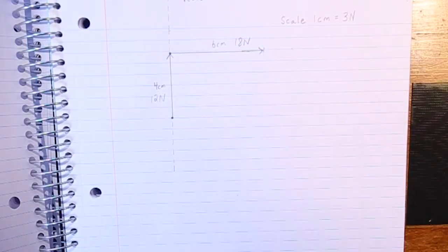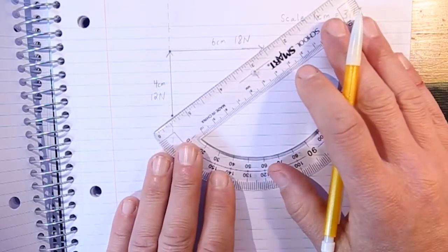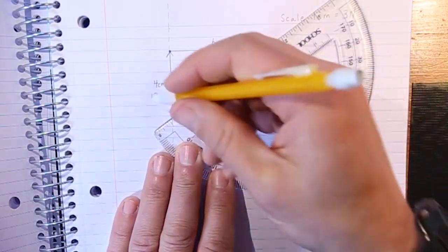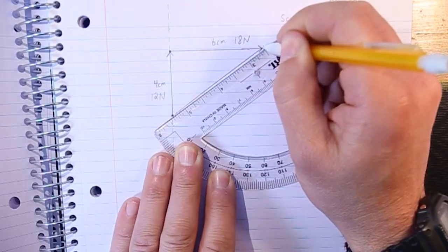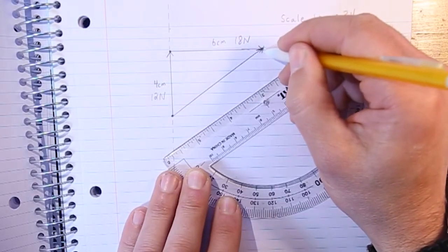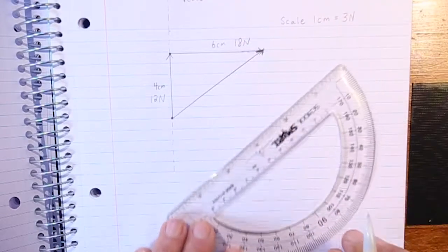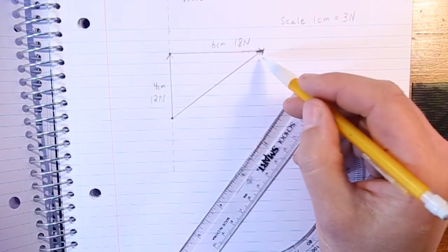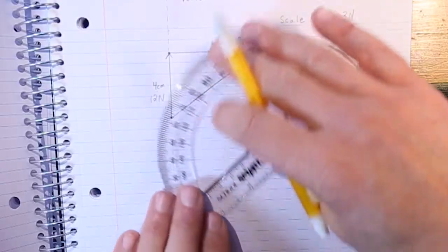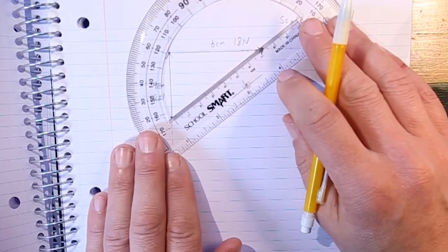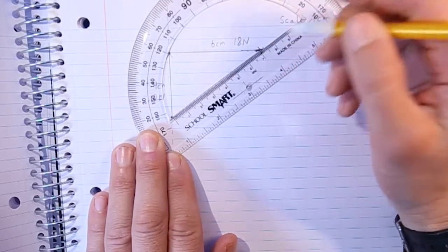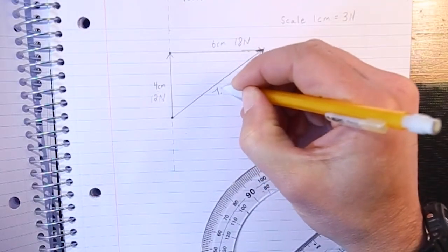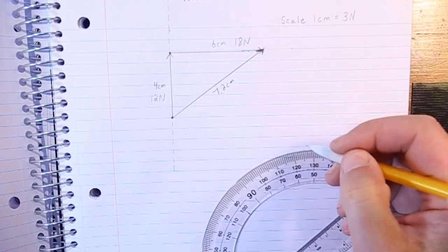Because it's to scale, our resultant vector, which is going to be using the tip-to-tail method, is also going to be to scale. So the length of this vector r is actually going to be exactly equal to what we measure it to be, which is 7.2. So this is 7.2 centimeters.